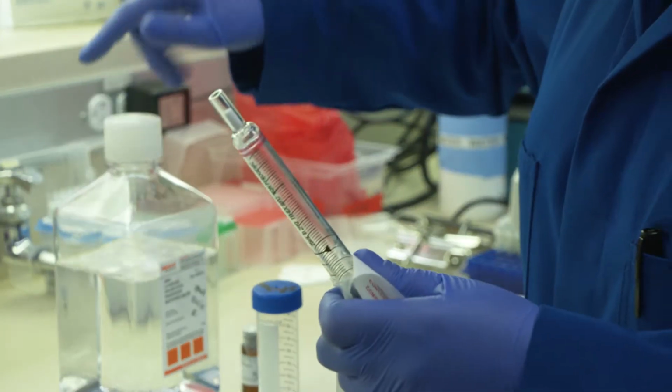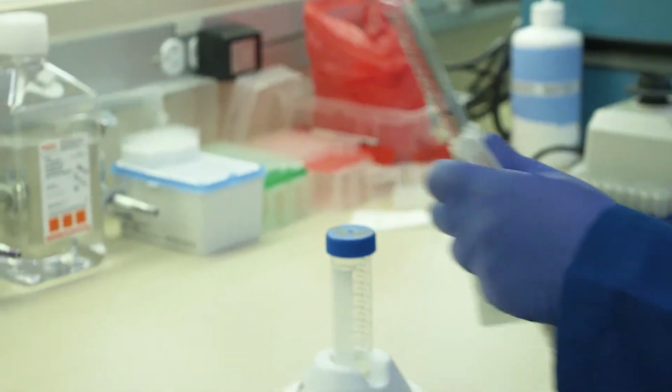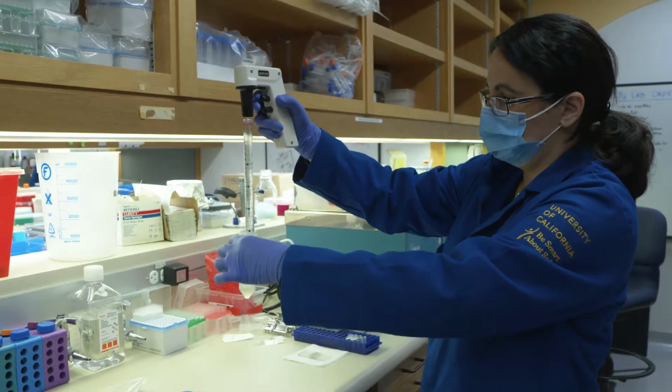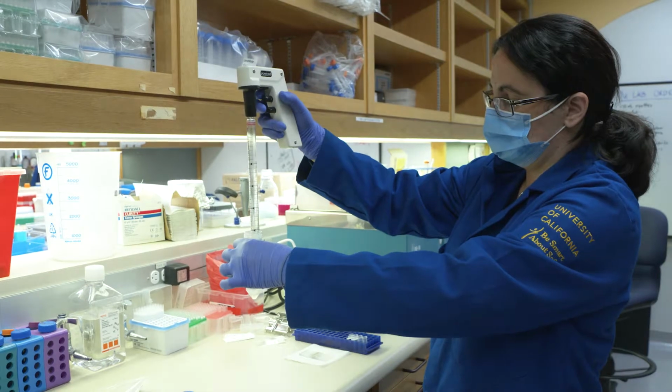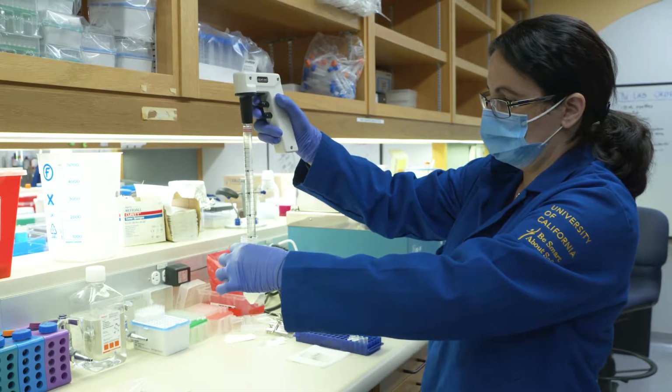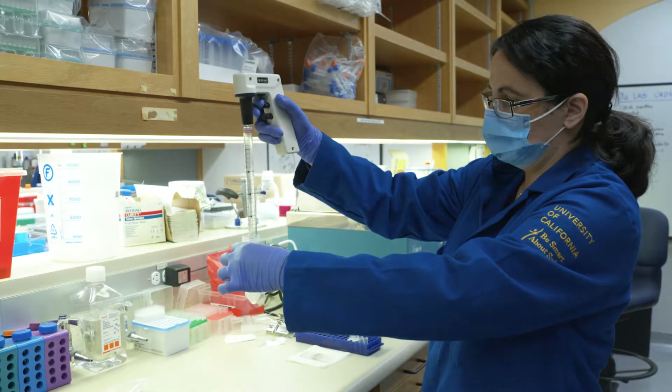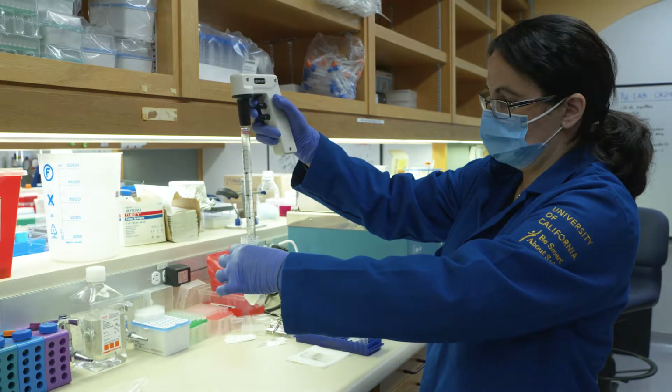Mix the sputum and 10% sputolysin sample with a serological pipette. To ensure complete homogenization, aspirate and dispense the sample slowly through the serological pipette several times. Do not vortex the sample.